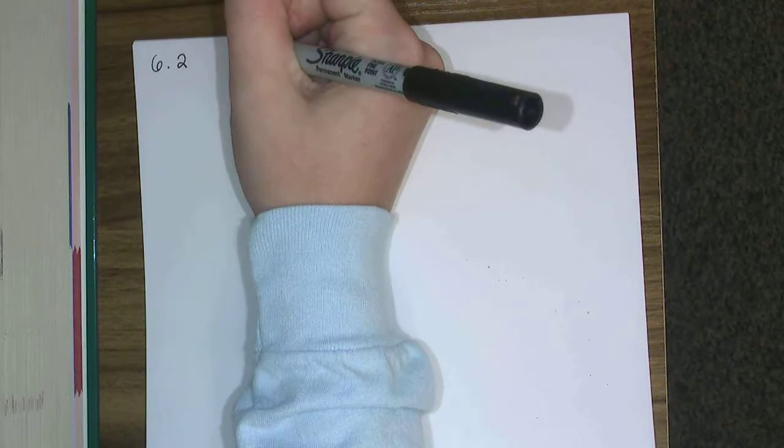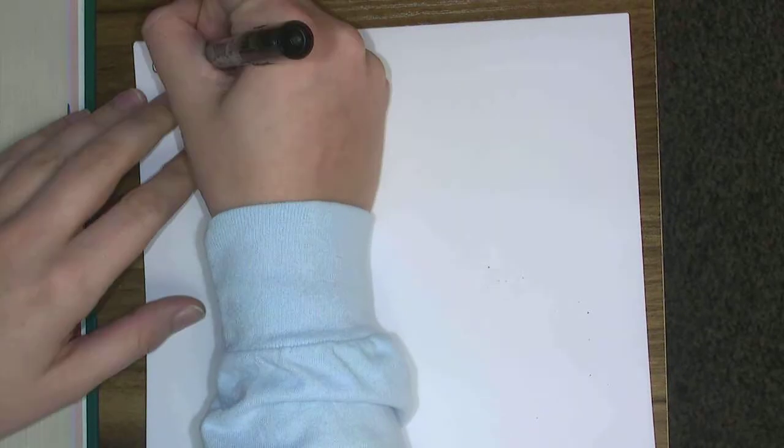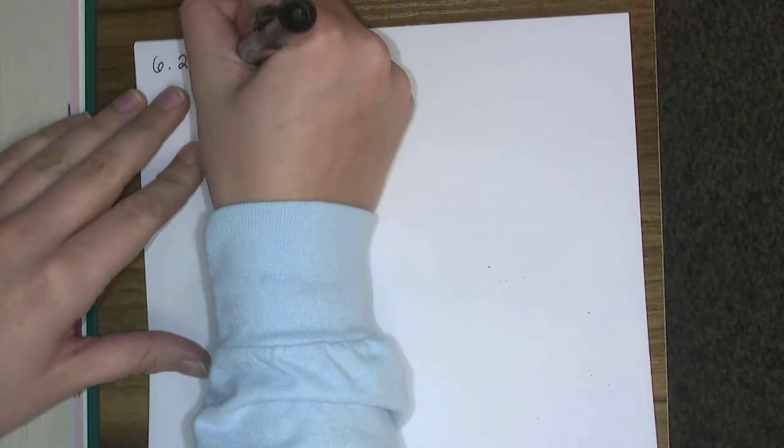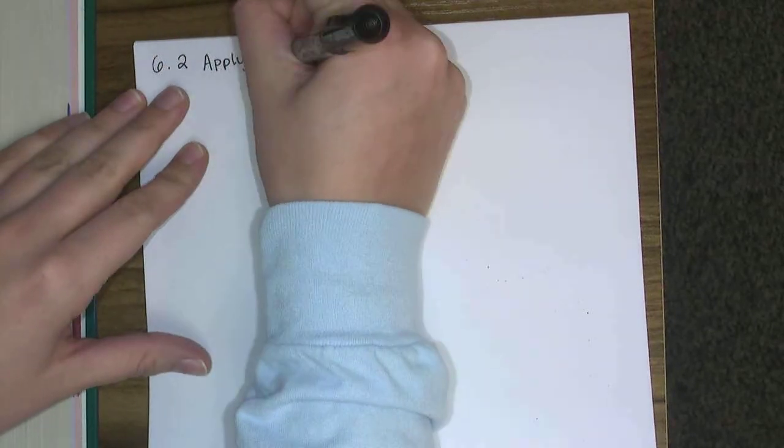So we're going to do 6.2. This is the last section that you have to do this week. It probably will be a little bit of a longer video. There's a lot of material in this section. 6.2, apply properties of rational exponents.